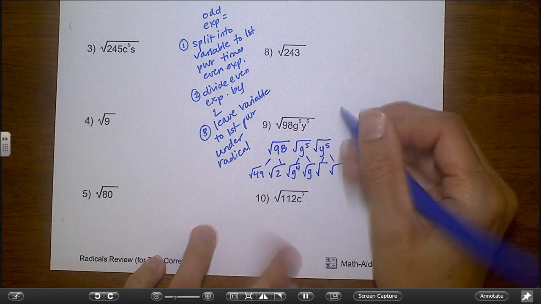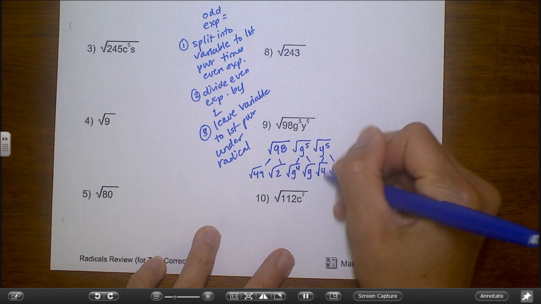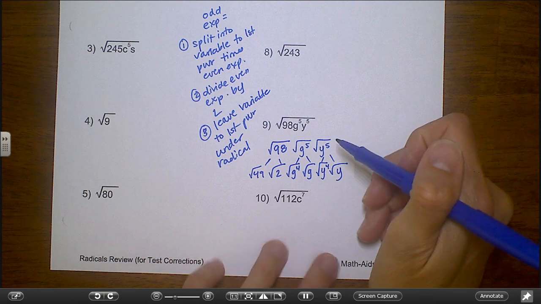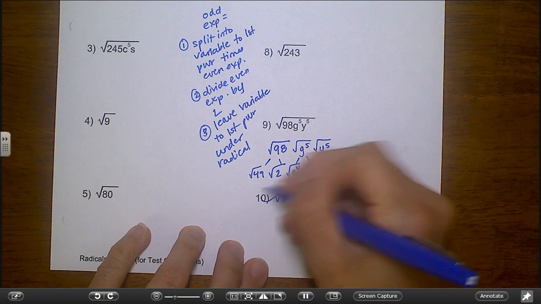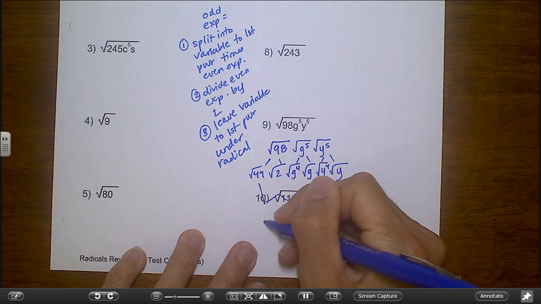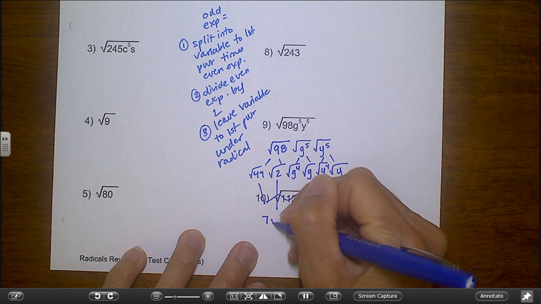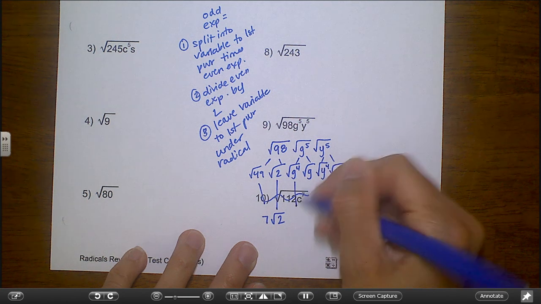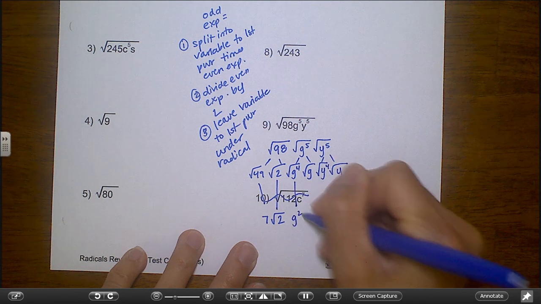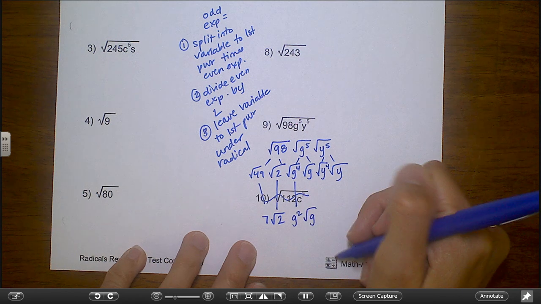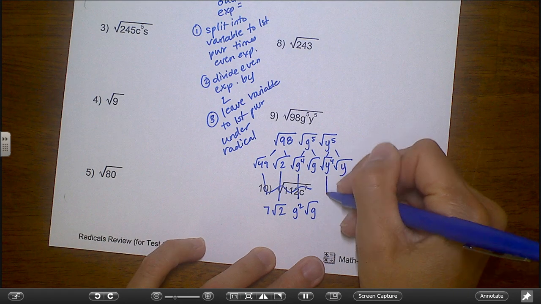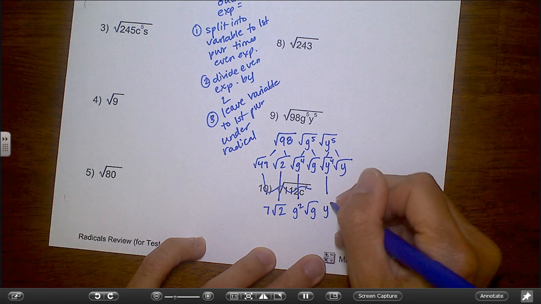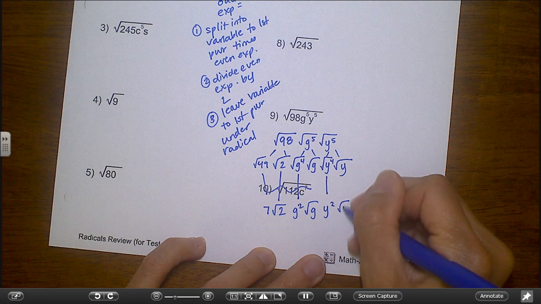So for y to the 5th, same thing. I'm going to subtract 1 from 5. I get y to the 4th, and then I have a y. And unfortunately, I've kind of run out of room here. So square root of 49 is 7. Rad 2 is simplified. Square root of g to the 4th, remember you just divide 4 by 2, so it's g squared. And then rad g is simplified. And then square root of y to the 4th, 4 divided by 2 is 2, so it's y squared. And then the square root of y is simplified.